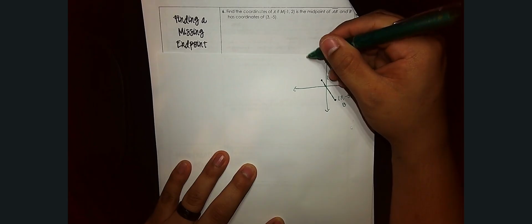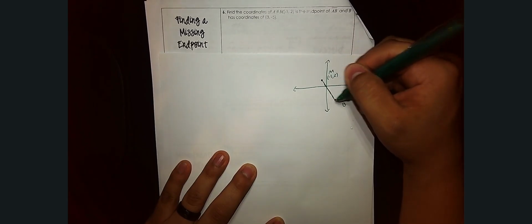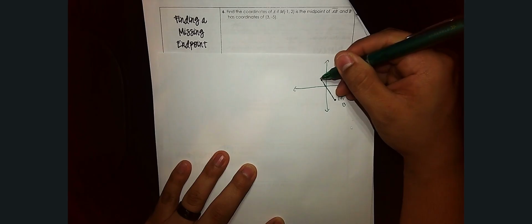The midpoint is at -1, 2, so it'll be right here, and that's M. B is one endpoint at 3, -5, so that puts us somewhere down here, and that's B. They want us to find the other endpoint, A, and you can assume A has to sit up here, because if that's the midpoint, you wouldn't go that way again, you'd go up here. So A is going to sit somewhere up there, and I don't know where yet.